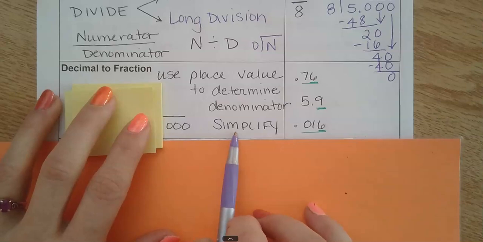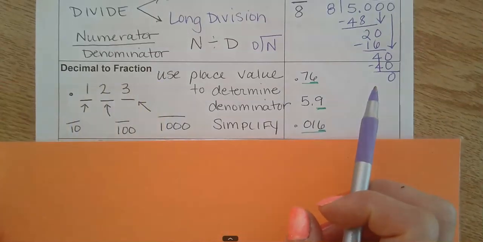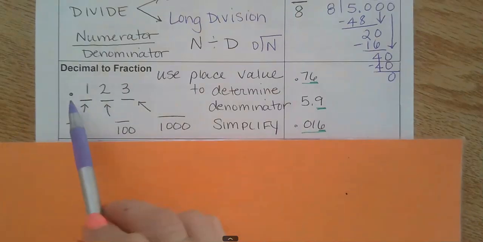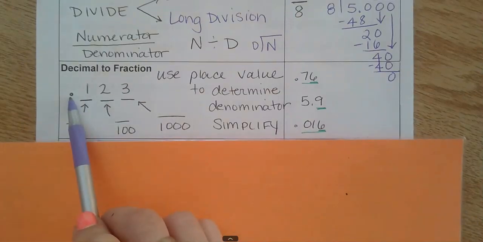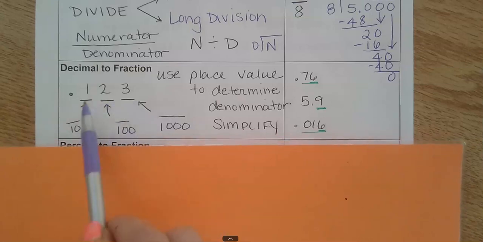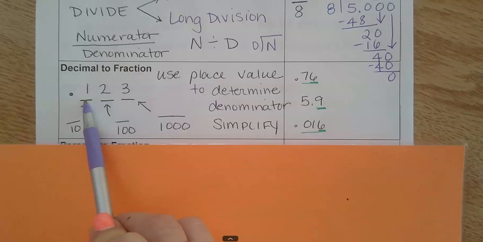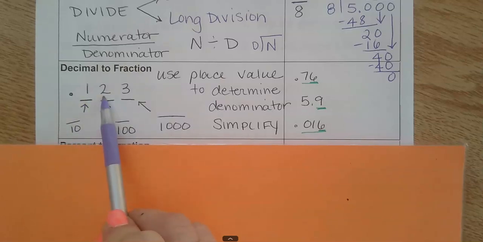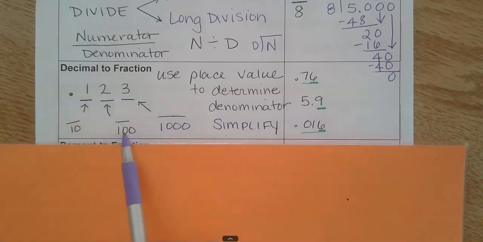Okay, so I have a little diagram here. If I had a decimal, right, here's my decimal point, and I just have 3 different place values. Remember, this one is called tenths, so that means it's out of 10. This next place value is called hundredths, so this is out of 100.